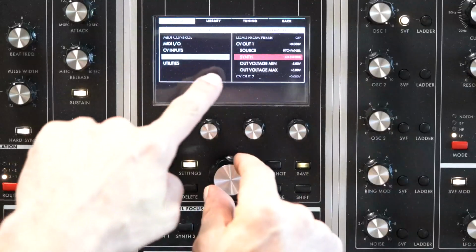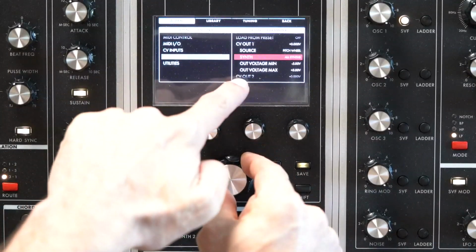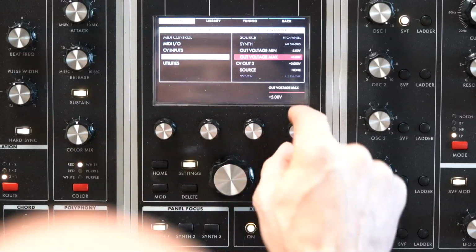And is there any chance to see 0 to 10 volt CV outs? There literally is. You can do that right now. So I'm on that page. If I scroll down here to CV outputs, you can see out voltage minimum, out voltage maximum.